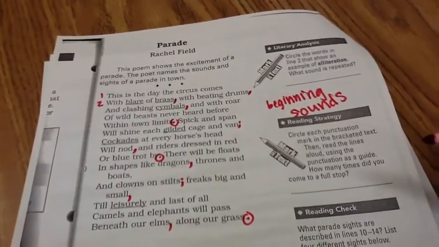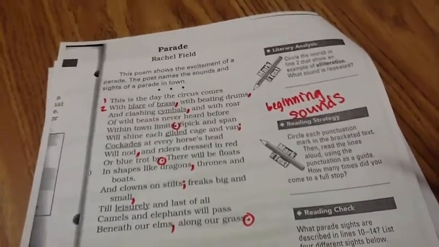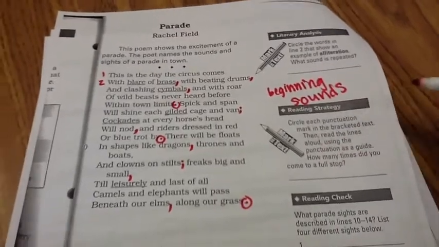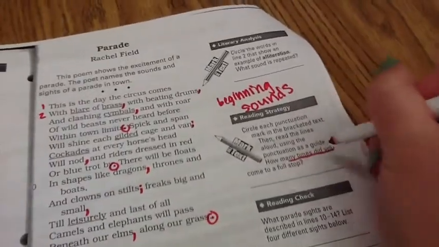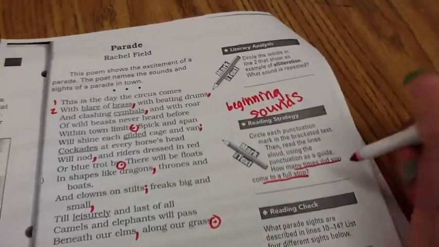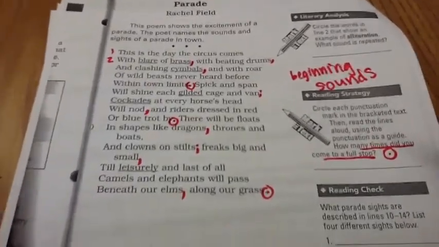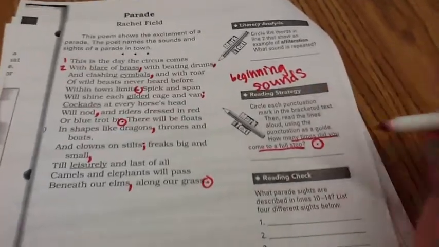I don't necessarily see a bracketed section for us to work with, so what I'm going to do is I'm going to look through this whole poem instead and answer this question. How many times did you come to a full stop? So I'm looking for how many times there was a period. Go ahead and count how many times there were periods and write the answer here.